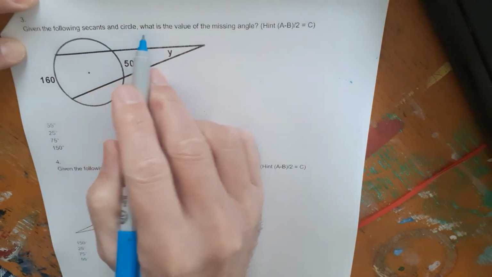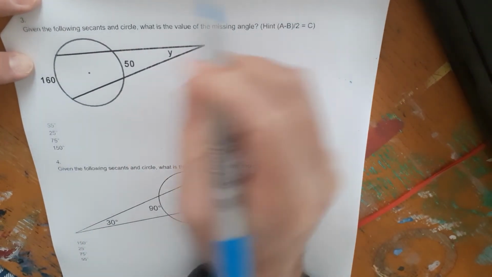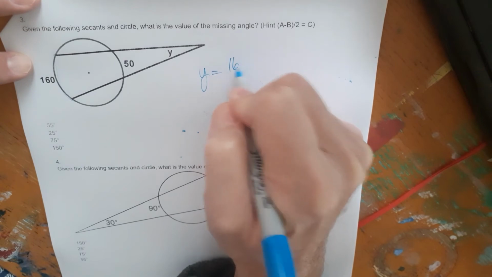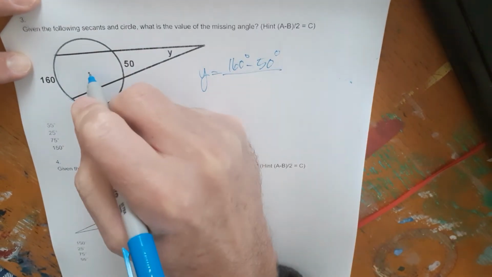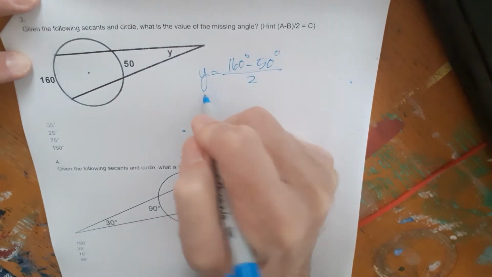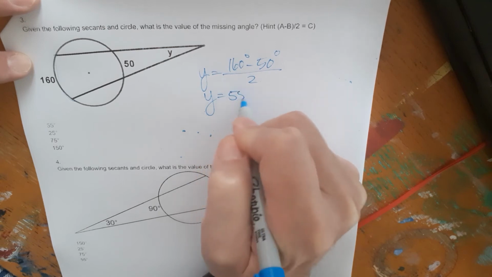Given the following secants and circle, what is the value of the missing angle? Another one just like it. Y equals larger arc 160 minus 50 over 2. 160 minus 50 is 110, divided by 2 is 55 degrees.